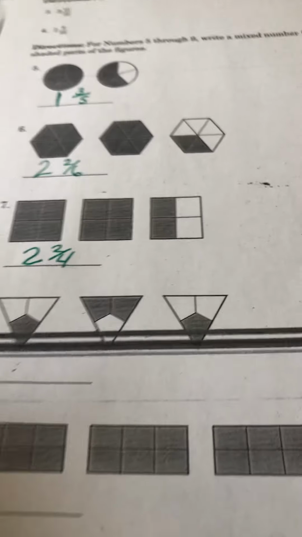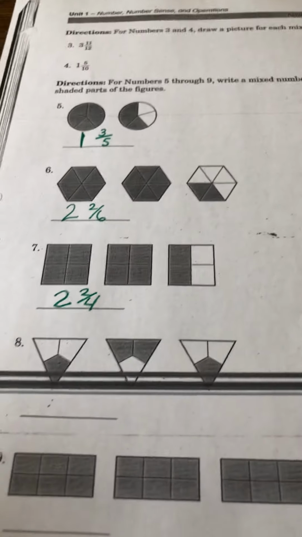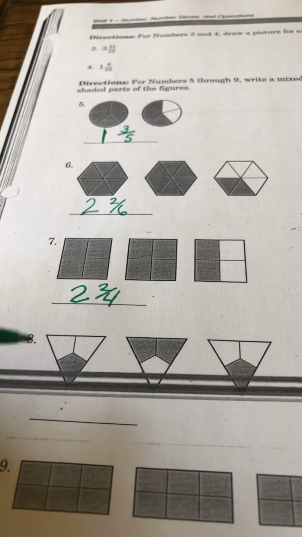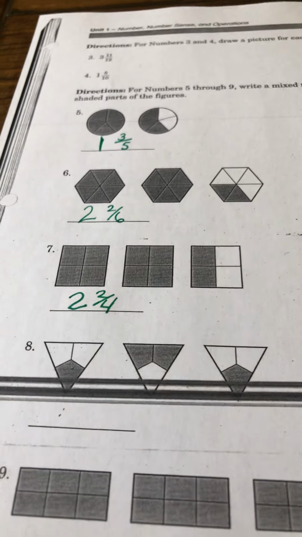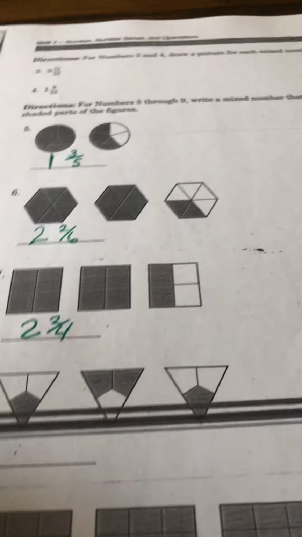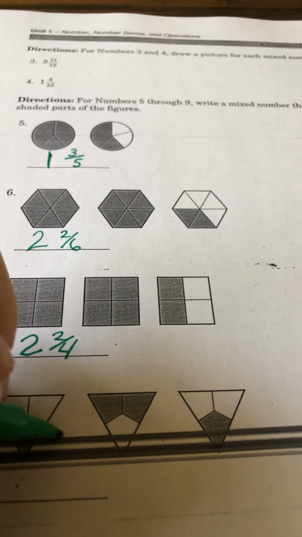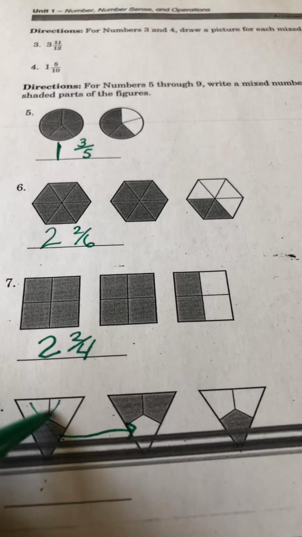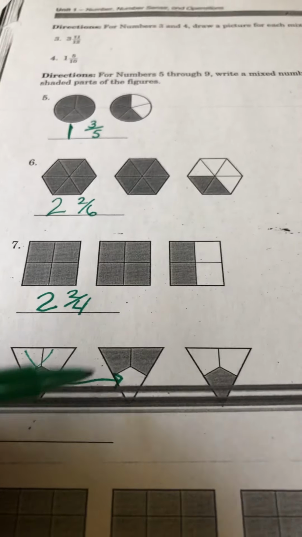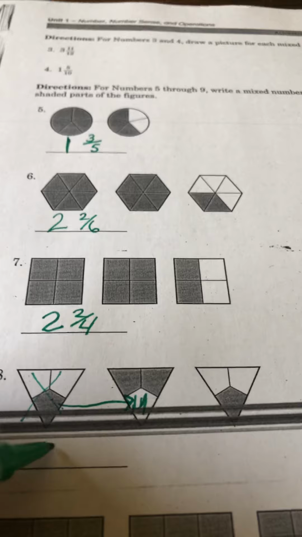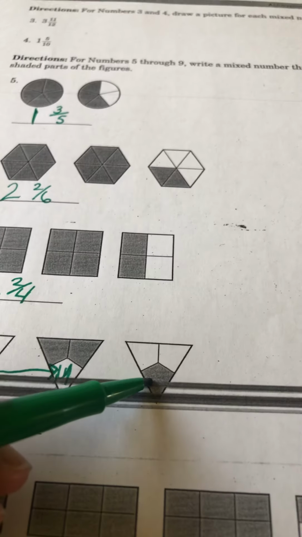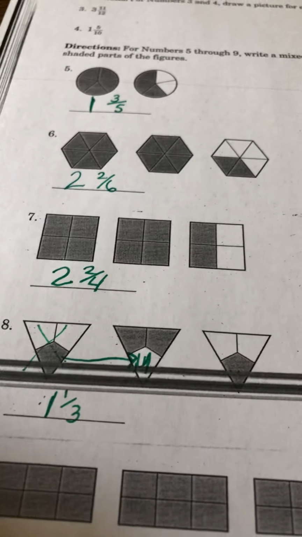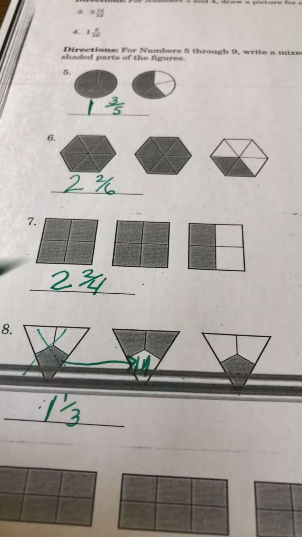This last one has 3 pictures, and it looks a little bit like the popcorn, okay? So I need to see if I can move any of these around to create a whole. It looks like I can move this one over to here, and then I can get rid of that, all right? So that creates 1 whole, and then here's my fraction piece, 1 out of 3. So that is 1 and 1/3.